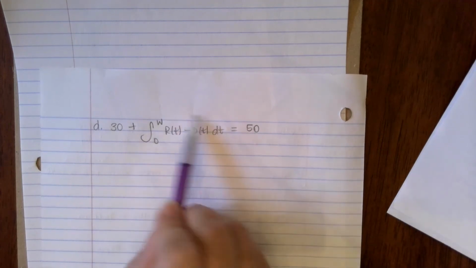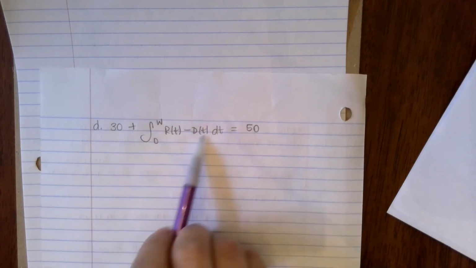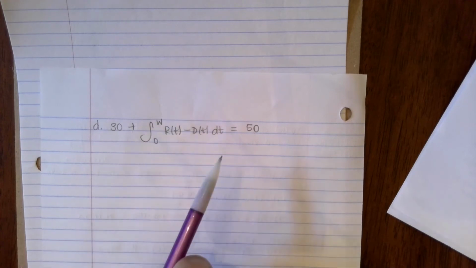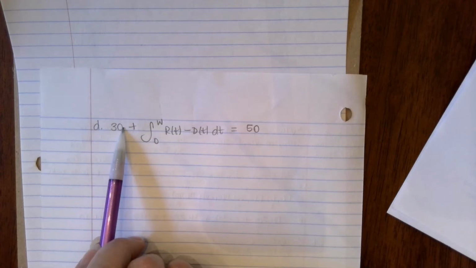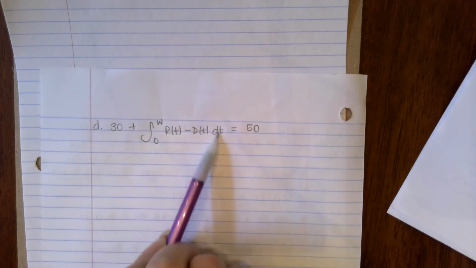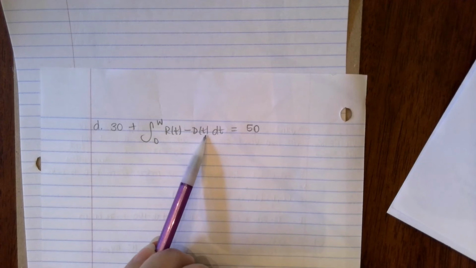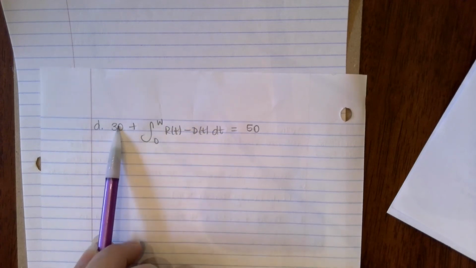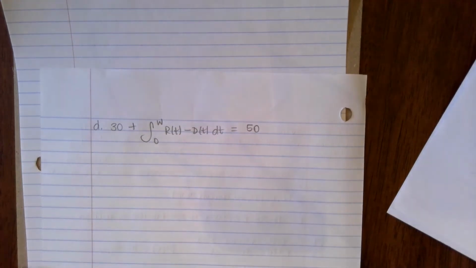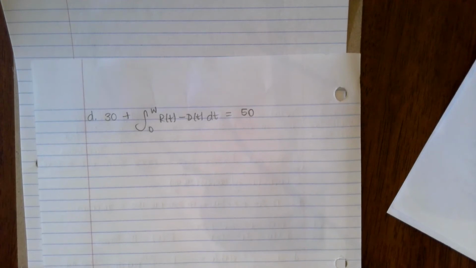Now, could you set this equal to 20? And the answer is yes, you could, because you know that it already has 30 in it. So when, with the filling and the draining, is this going to equal 20? Because once it equals 20, the 20 plus the 30 equals the 50. So that's another way you could have set it up as well. And yes, they would have accepted it.